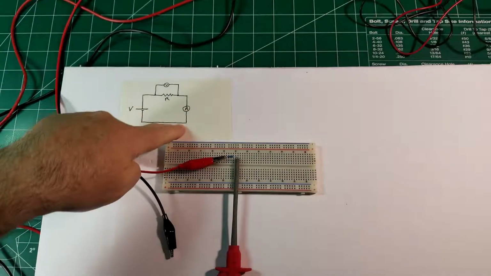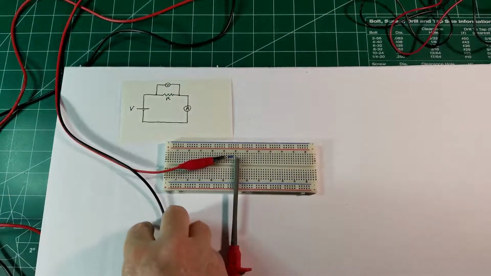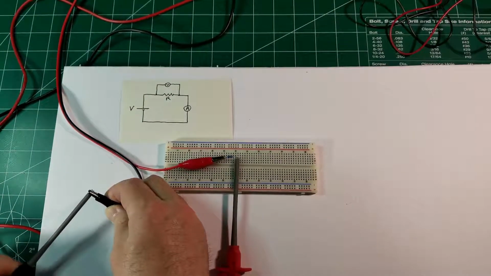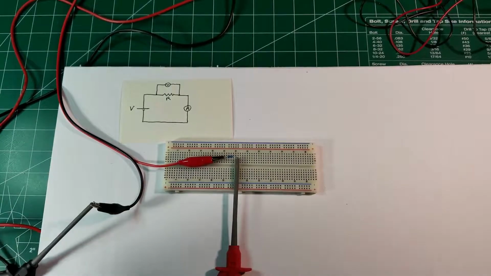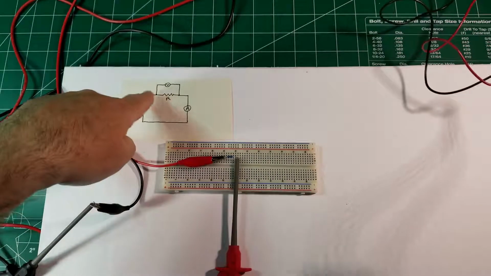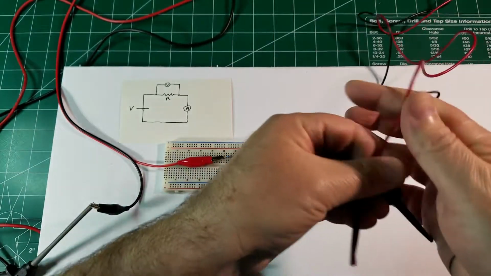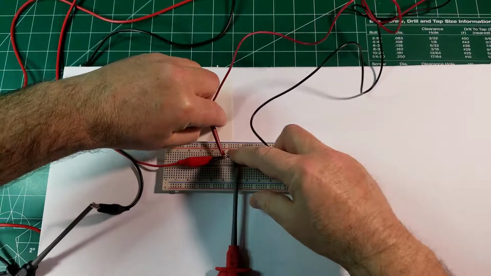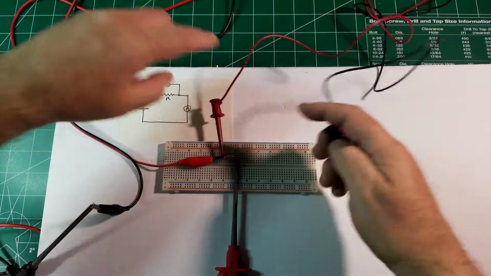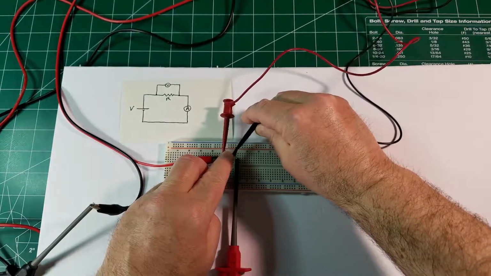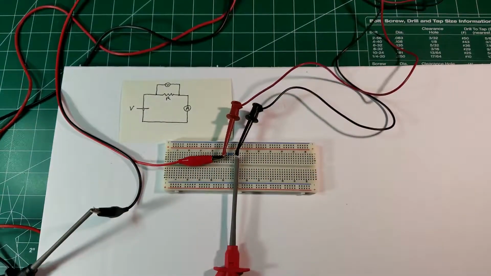Now the negative of the ammeter will go to the negative of the power supply. So these will go together. And finally, I will connect a voltmeter between the two ends of the resistor. So I will put the positive on this side, right here, and the negative on this other side. Let's check now what the instruments are reading.